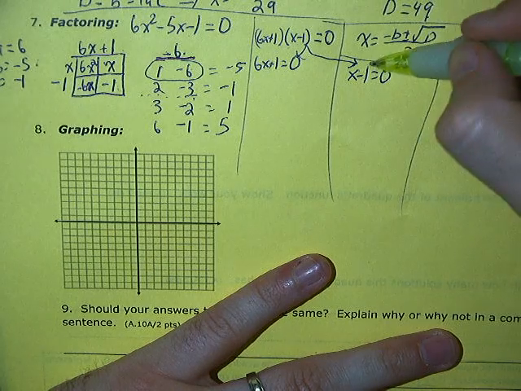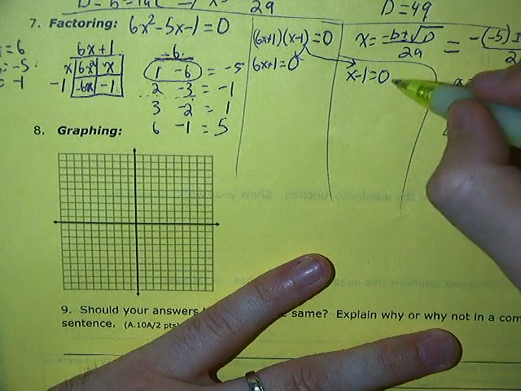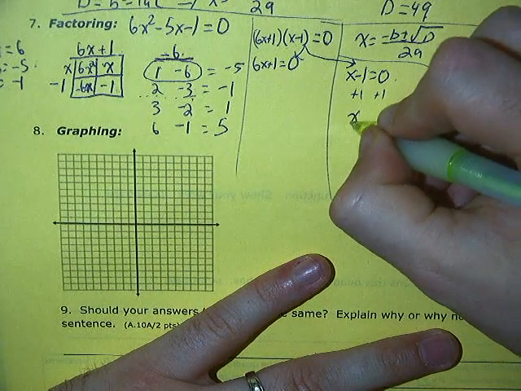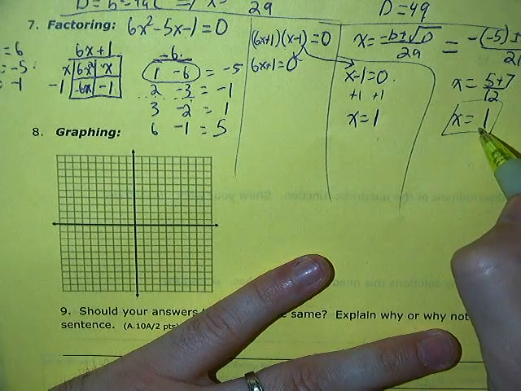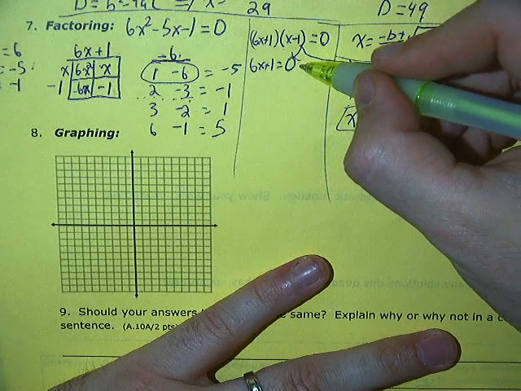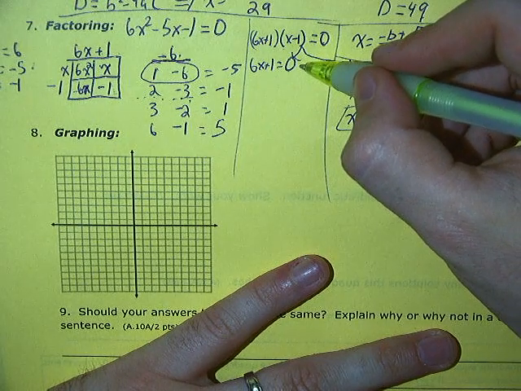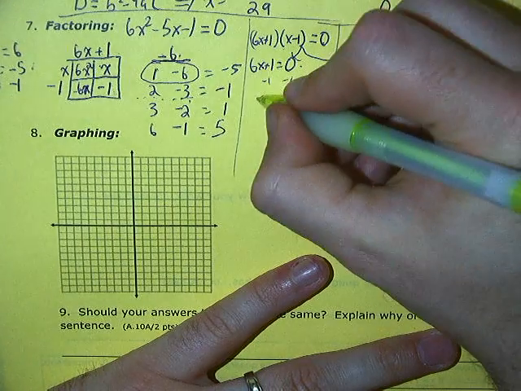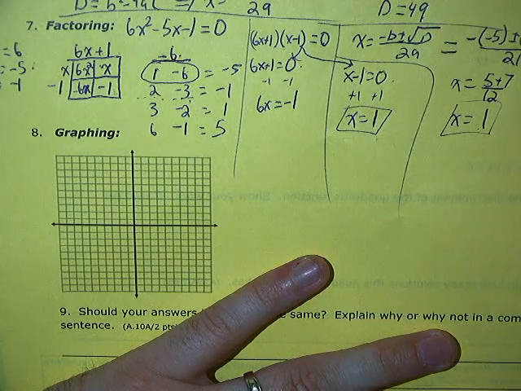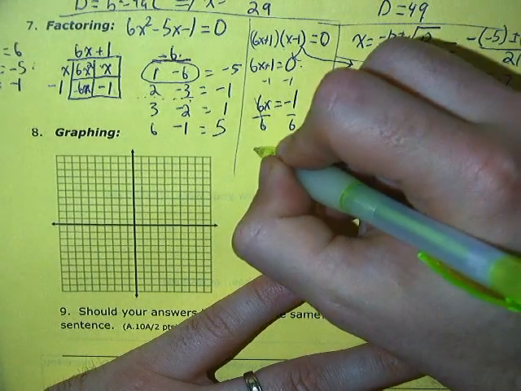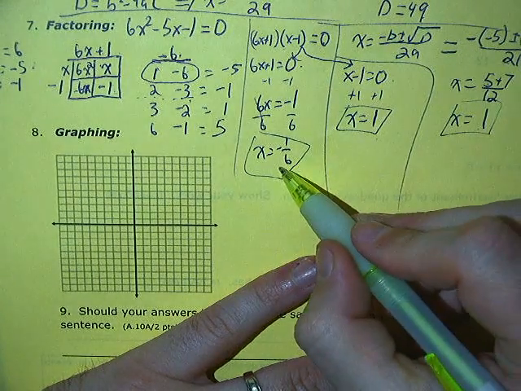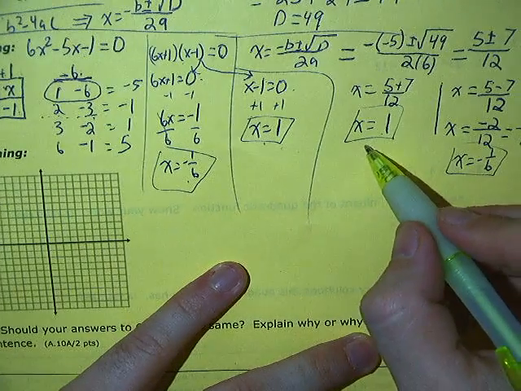Let's solve the easier one first. Add 1 to both sides. Gives me x equals 1. Hey, the exact same answer I got earlier. Now for my second equation. Subtract 1 on both sides gives me 6x equals negative 1. And then divide by 6 gives me x equals negative 1/6. And we can check our answer. Negative 1/6 and 1. Same thing I got earlier, 1 and negative 1/6.